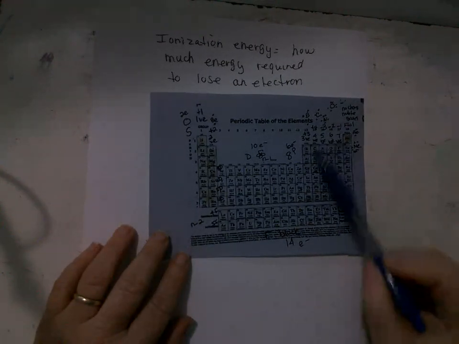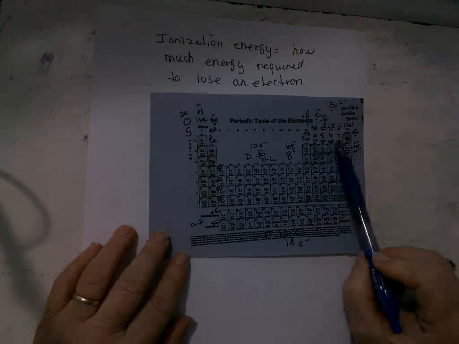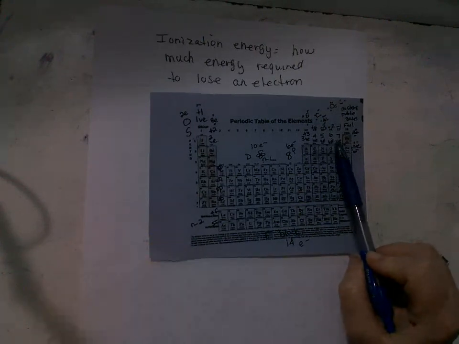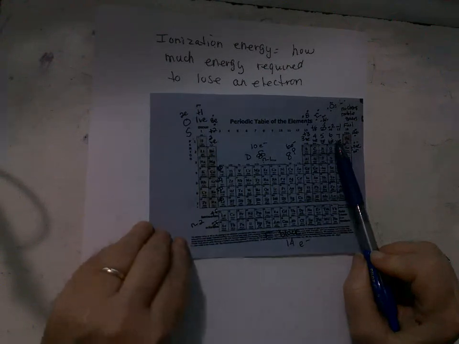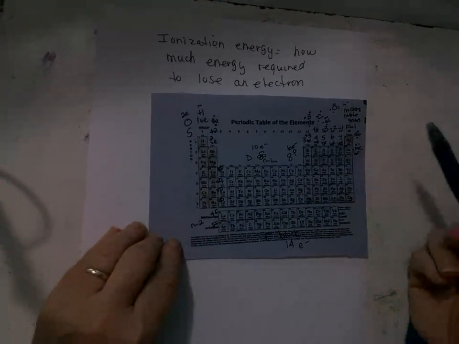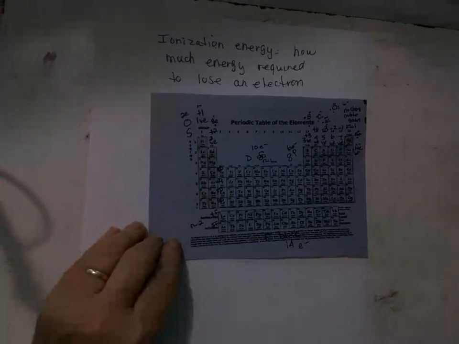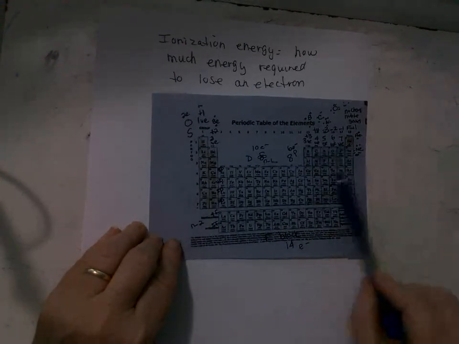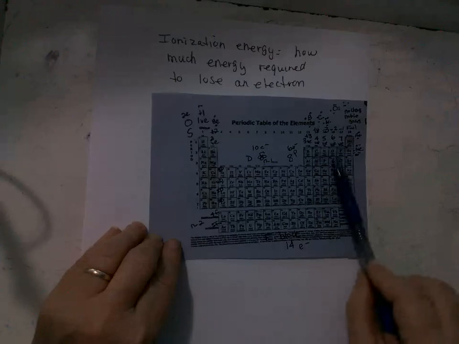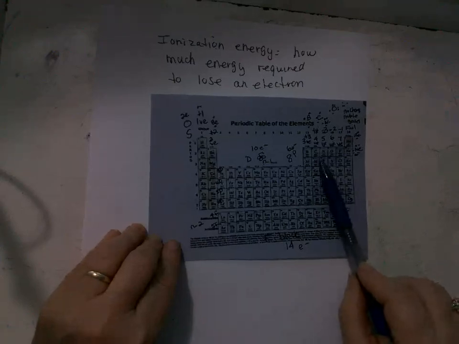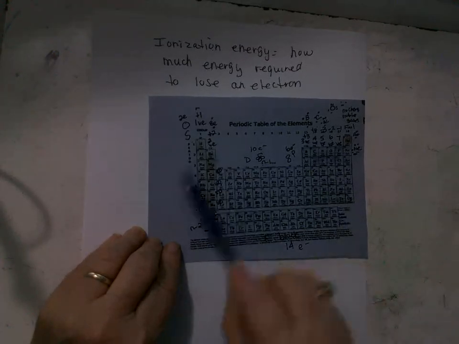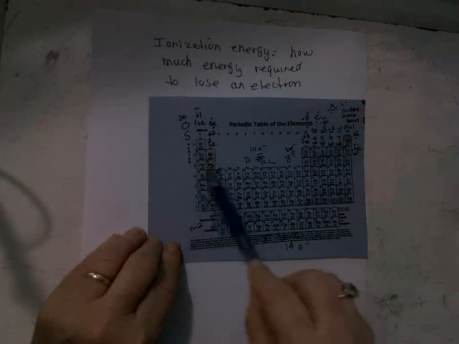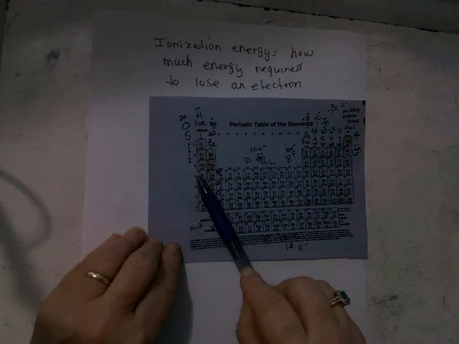Our nonmetals on this side of the periodic table have a high valence number. They're almost full. So it would probably take a lot of energy to remove an electron from them because they are almost full and they don't want to give those electrons up. So we would say that nonmetals have a high ionization energy because it would take a lot of energy to remove it from them. And metals would have a low ionization energy. It wouldn't take very much energy in order to take an electron from them.